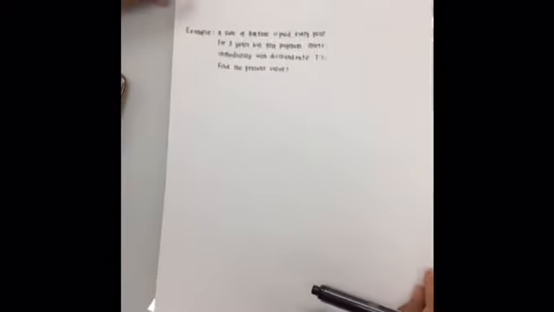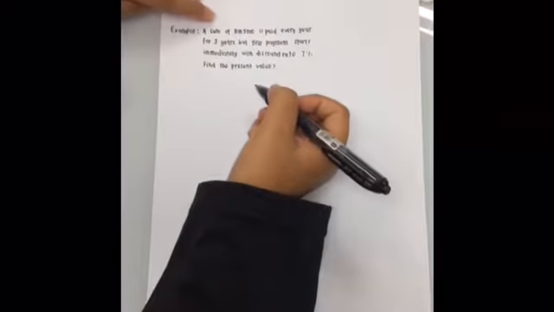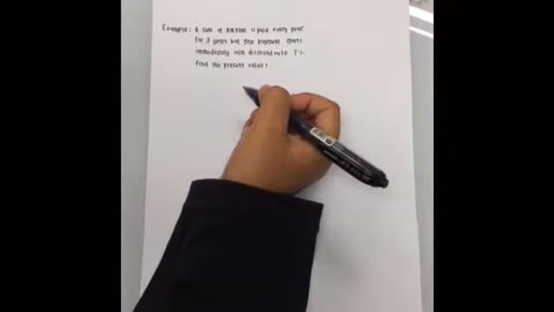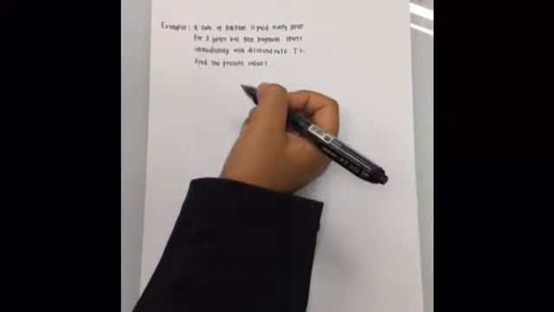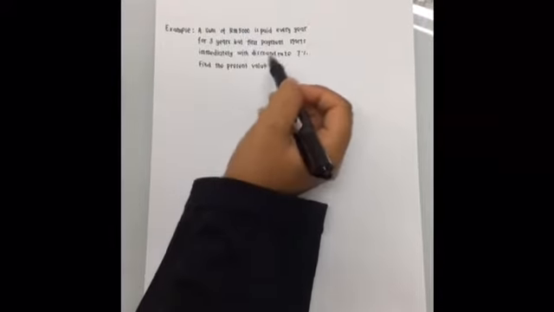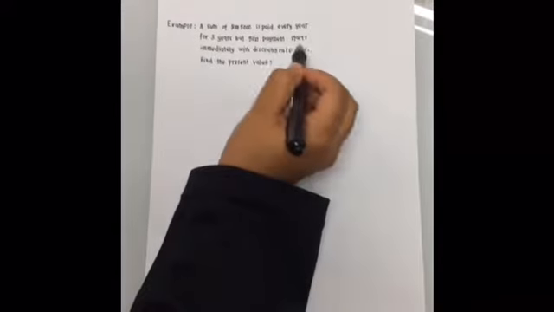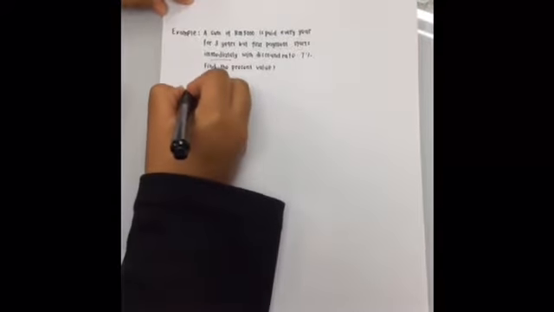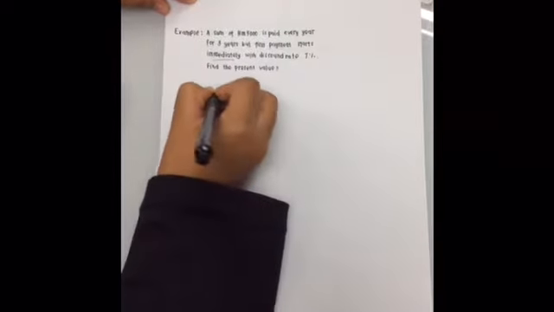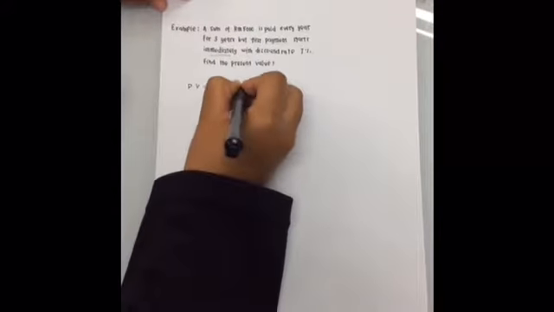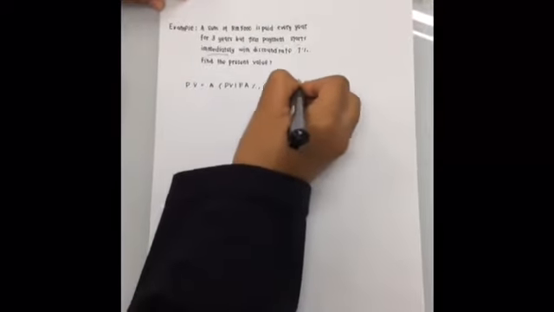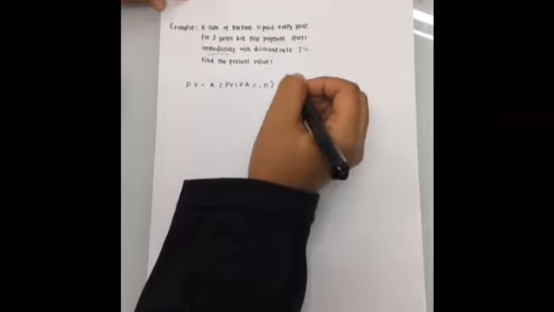And the second question is a sum of RM5,000 is paid every year for 3 years, but the first payment starts immediately, with a discount rate of 7%. Find the present value. Okay, because it says the first payment starts immediately, we need to use the annuity due formula.